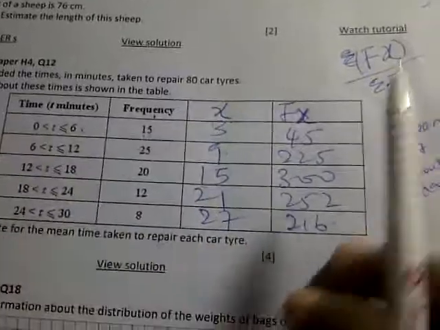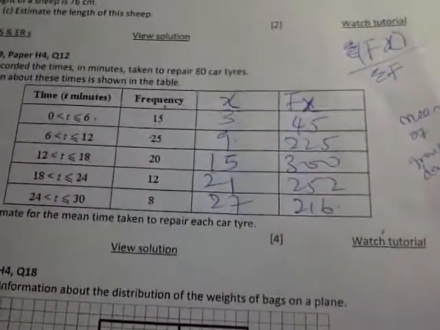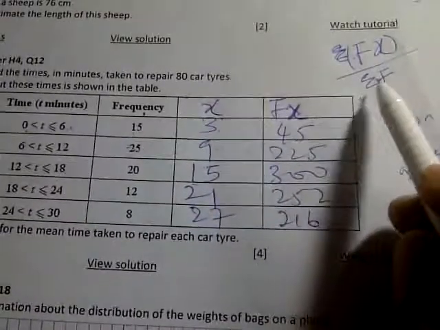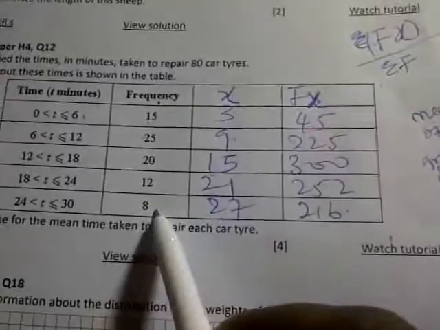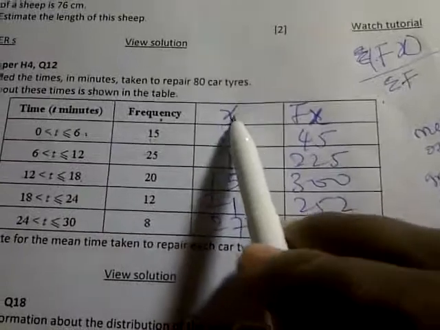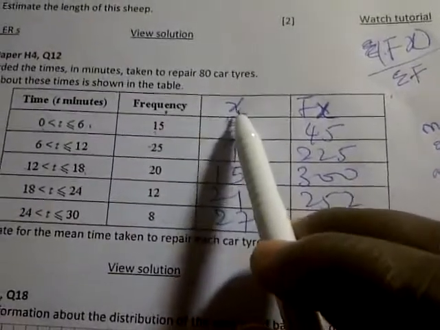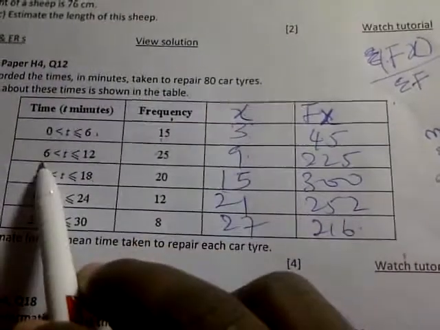It's more like saying adding the whole data together. If we have ungrouped data, then you divide by the total number. The sum of all this frequency gives us the total number. Now this x gives us a midpoint in between all the numbers.